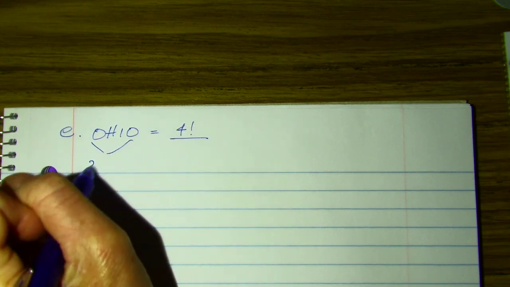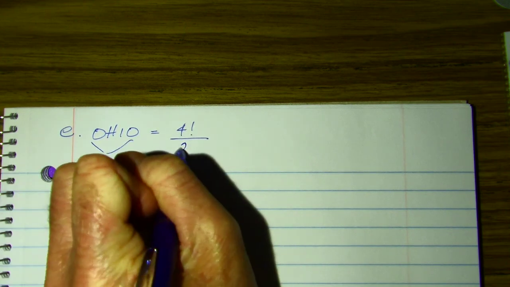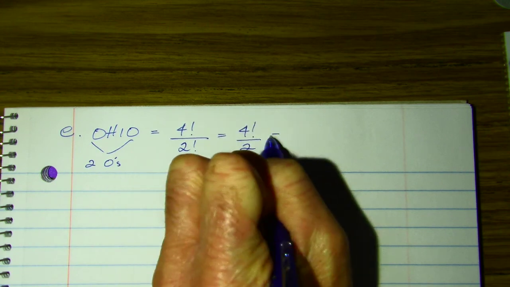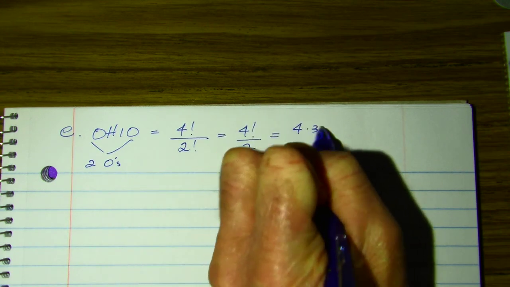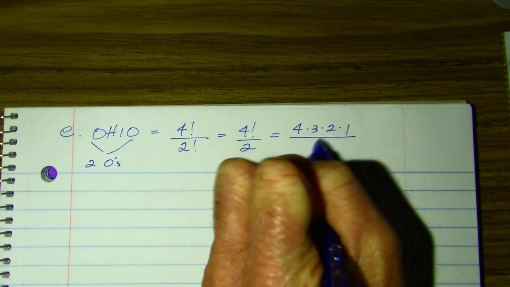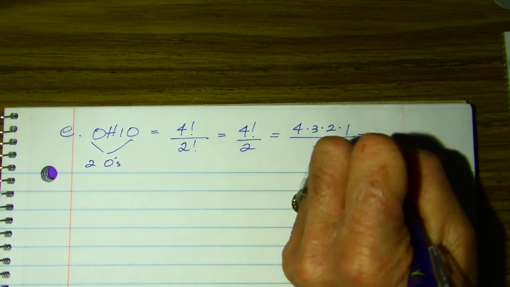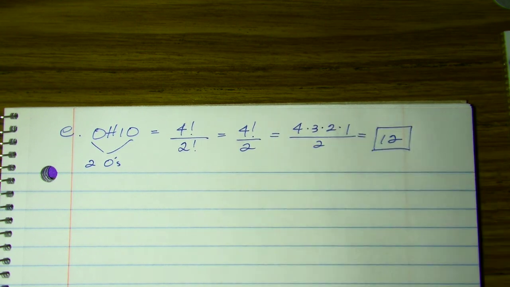So we are on to problem E, which says how many ways can you arrange the letters in Ohio. So you could pause and try this, but there are 4 letters, but there are 2 O's, so I'm dividing by 2 factorial, but that's just 4 factorial divided by 2, and I'm just going to do that by hand. 4 times 3 times 2 times 1 divided by 2, so that's 24 divided by 2, 12.